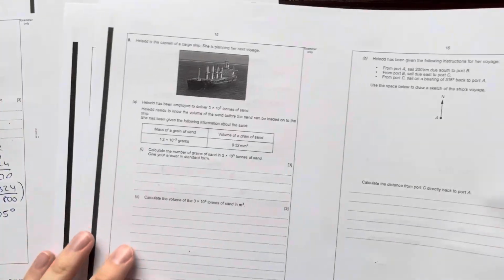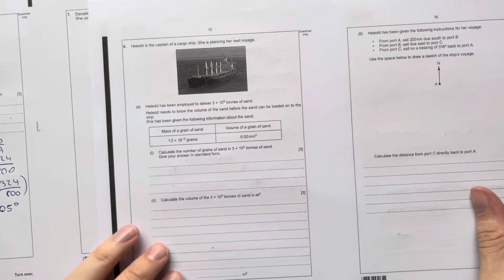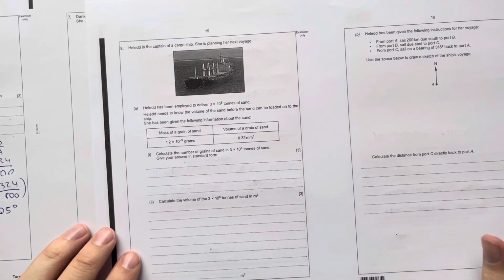Okay, moving on then. So this next question then. Again, like I said, 7 and 8 are probably the beefiest questions here, and we'll get through this. Right, so there's a cargo ship. She's planning her next voyage. She's been employed to deliver 3 times 10 to the 5 tons of sand. She needs to know the volume of sand before the sand is loaded onto the ship. She has been given the following information about the sand. Calculate the number of grains of sand in that many tons of sand, and give your answer in standard form.